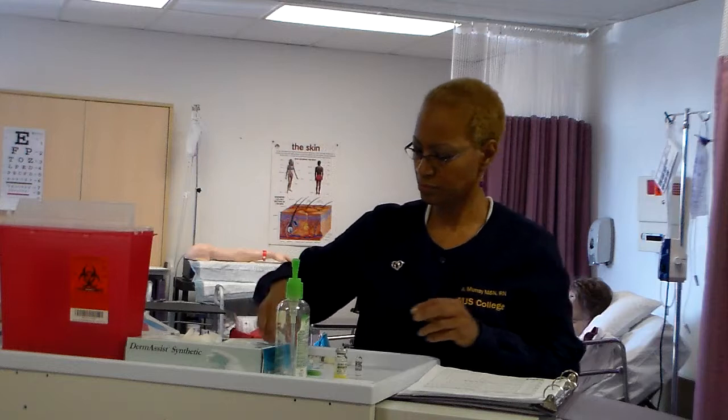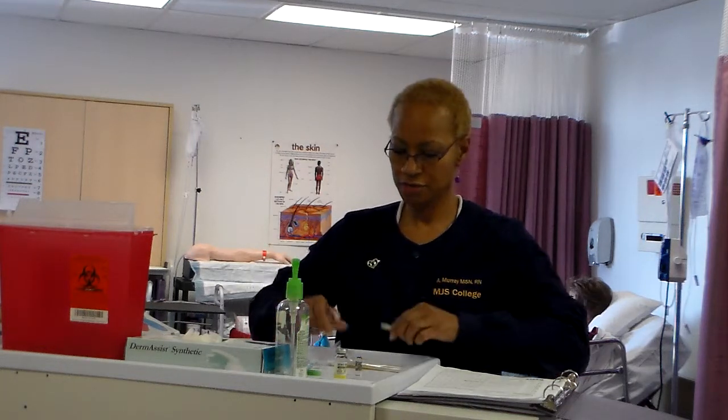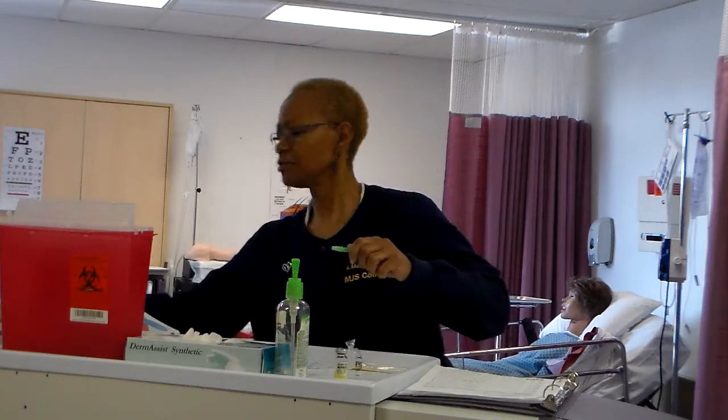Draw up the medication quickly using a filter needle long enough to reach the bottom of the ampule. So you're going to remove the needle that's on here and attach your filter needle, a nice long needle. You can actually invert your ampule and you'll see that the fluid doesn't come out. You're going to insert your needle into your ampule and withdraw your medication.